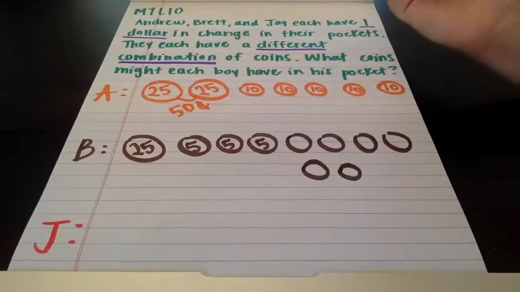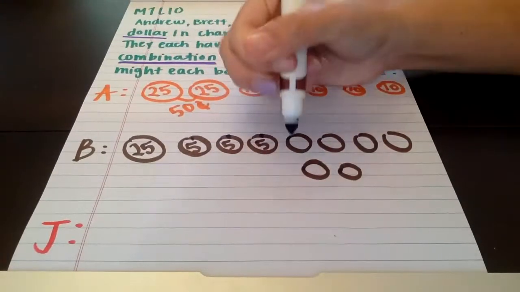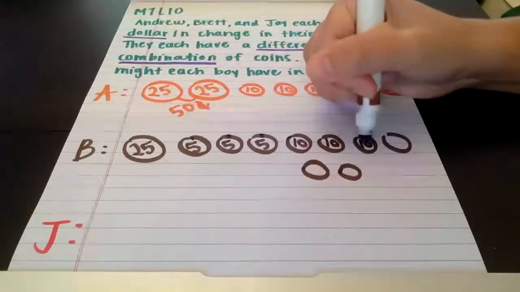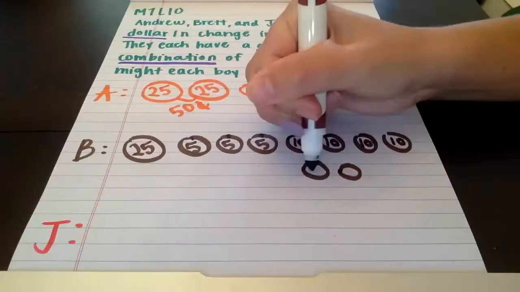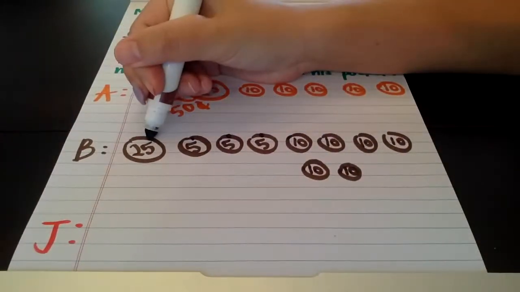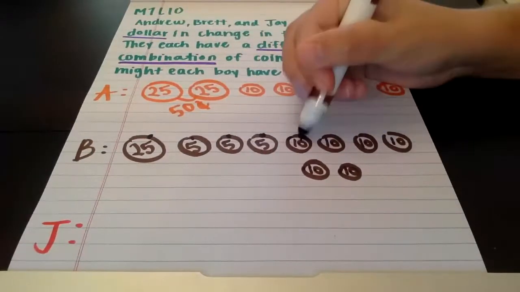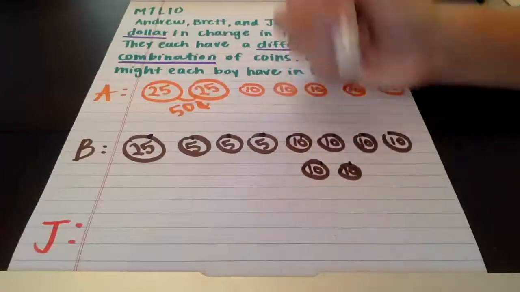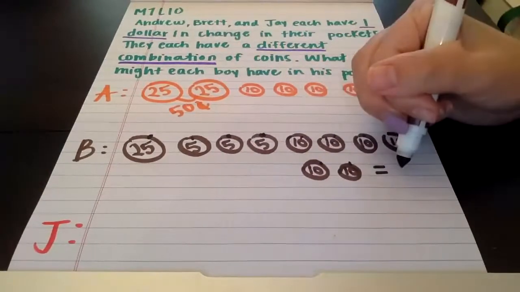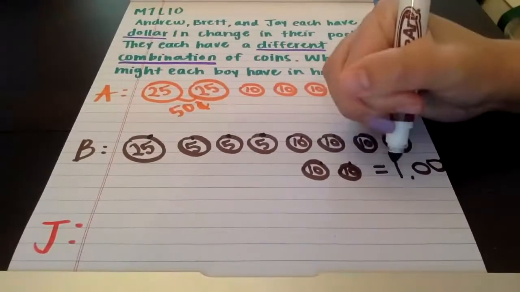So let's count that again. 25, 30, 35, 40, 50, 60, 70, 80, 90, 100. So Brett could have 1 quarter, 3 nickels, and 1, 2, 3, 4, 5, 6 dimes. And that would all equal $1. Oops, and I need my dollar sign.